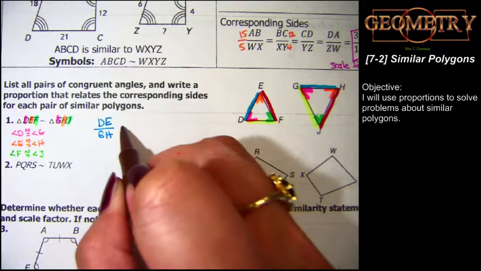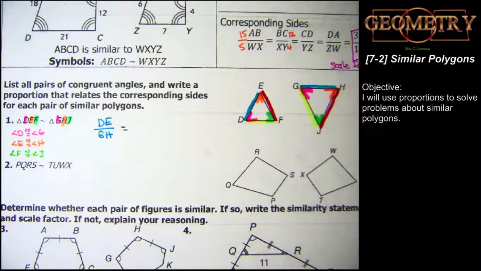And now, from here on out, as I'm writing the rest of these proportions, I need to keep it in the same order. Because if I don't keep it in the same order, I'm writing a different fraction value, and suddenly the world breaks.